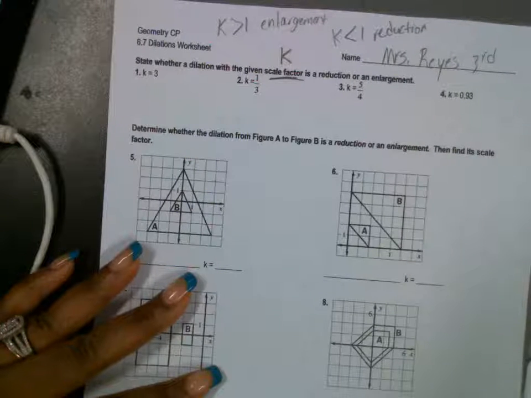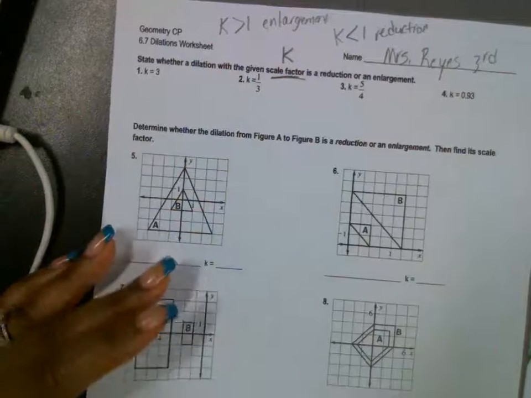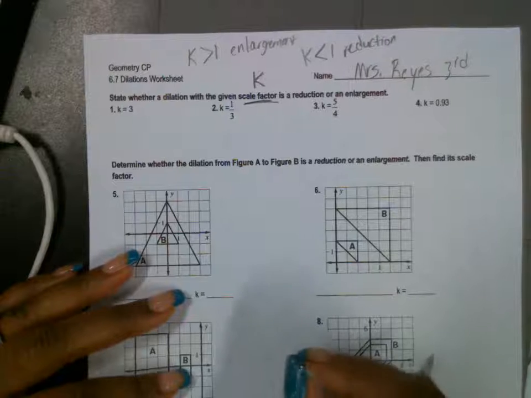All right. K cannot be 1. It can't be 1. What's the explanation? Why do you think K cannot be 1? Any guesses as to why K cannot be 1?